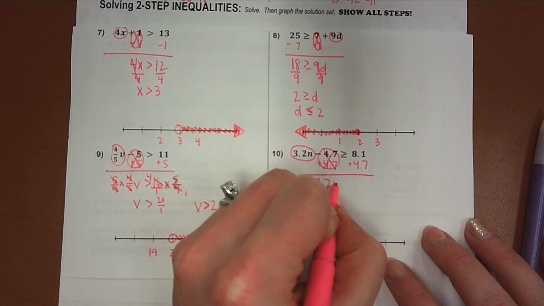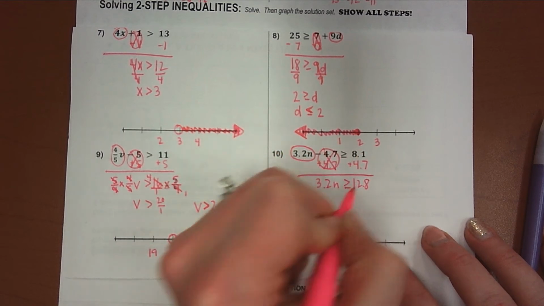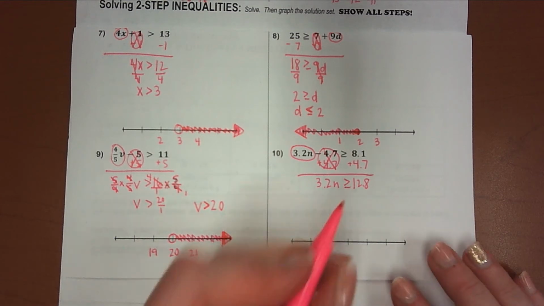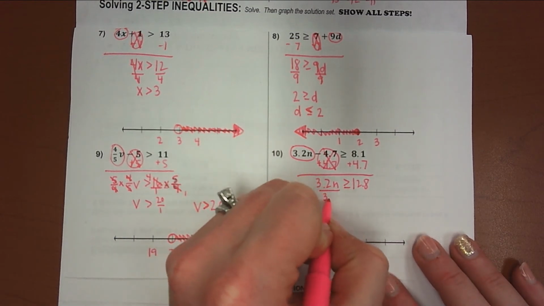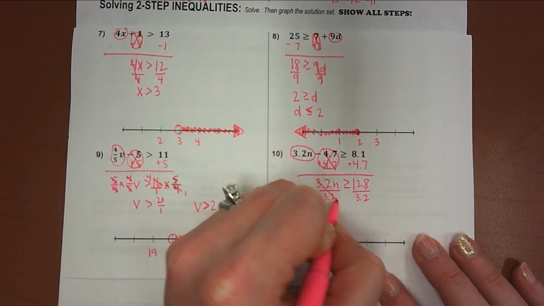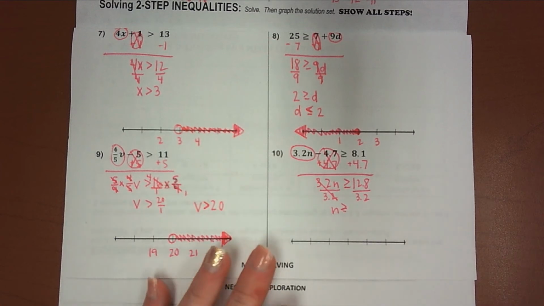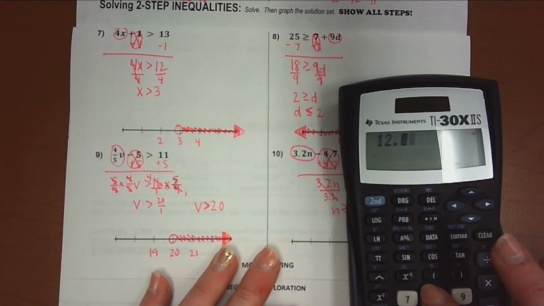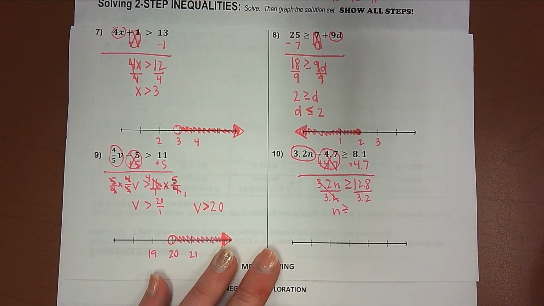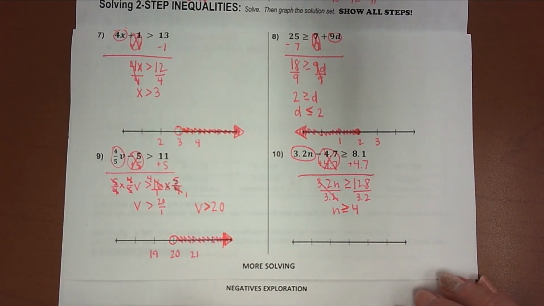Those cancel each other out. And I get 3 2/10 n is greater than or equal to 12 8/10. Now to get n by itself, I must divide both sides by 3 2/10, because the inverse of multiplying by 3 2/10 is dividing. And when I divide both sides by 3 2/10, 12 8/10 divided by 3 2/10, I get 4. And so n is greater than or equal to 4.